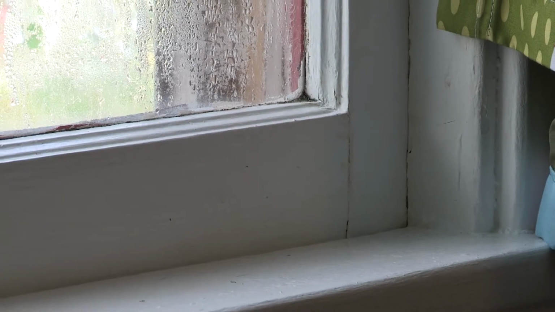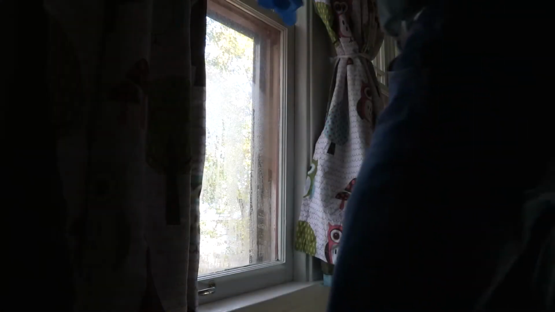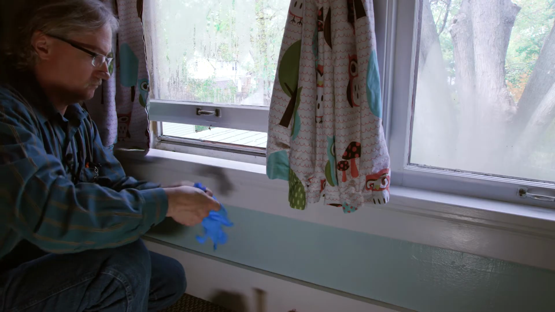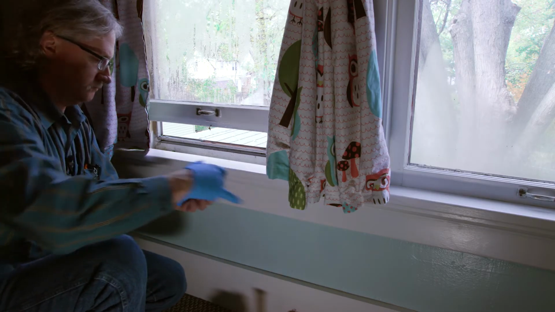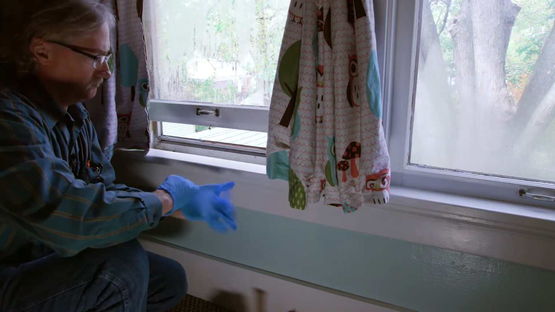Windows present special concerns when wipe sampling. To avoid your wipe touching the window sash and creating possible cross-contamination, open the window slightly before sampling. Creating as large of a sample area as possible will help avoid getting a high reporting limit value in your lab results. Wear a new pair of gloves for each sill.